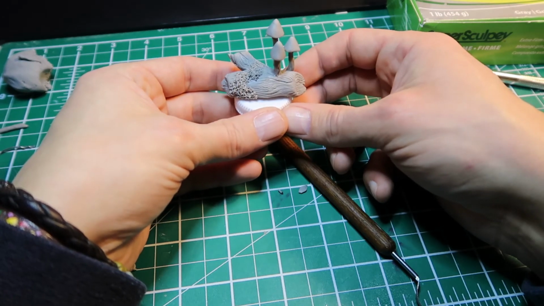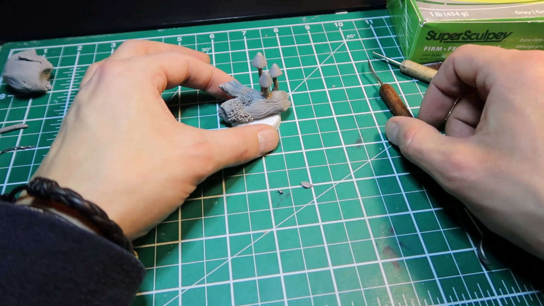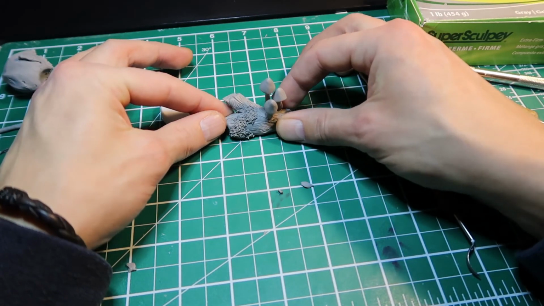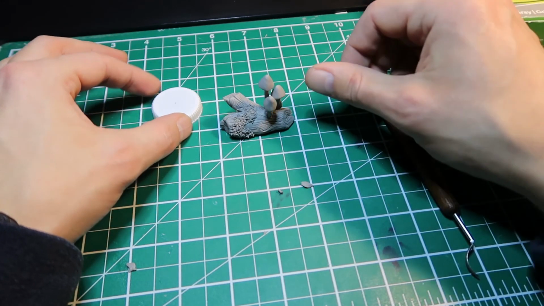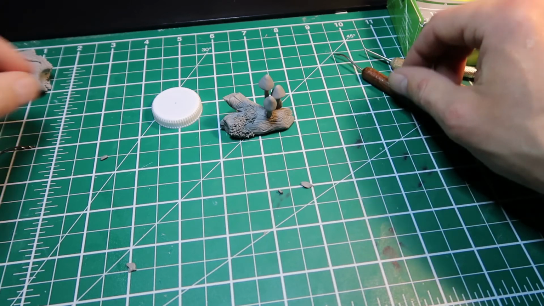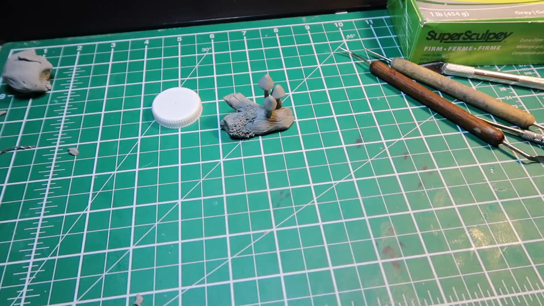Okay, and what I'm gonna do, you can just basically take it like that, and I'm gonna go to the kitchen now, and I'm gonna record and show you how I put it in the oven. Okay, see you in a bit.